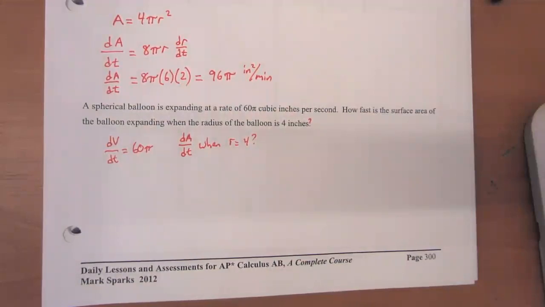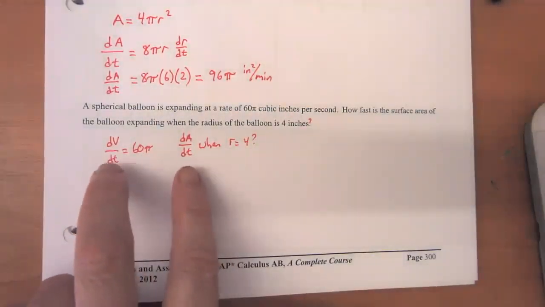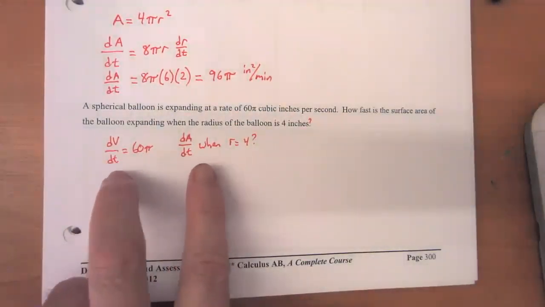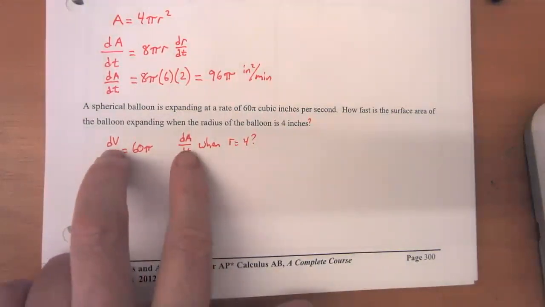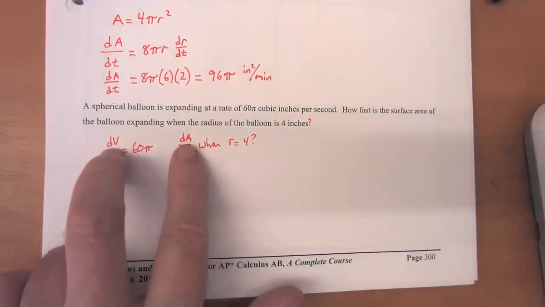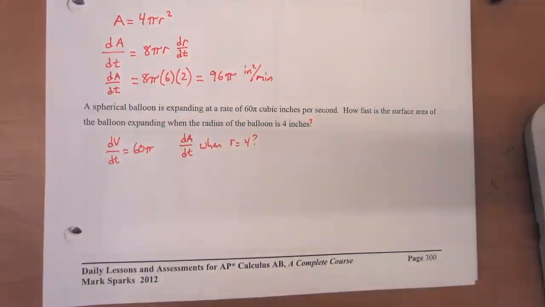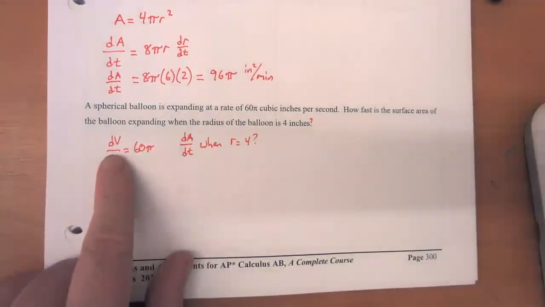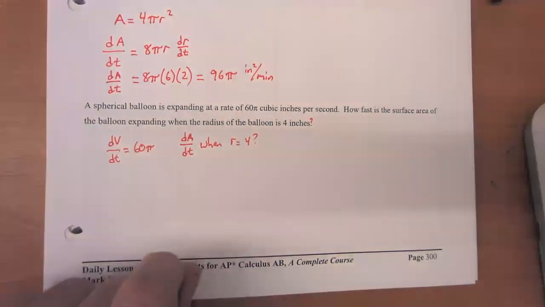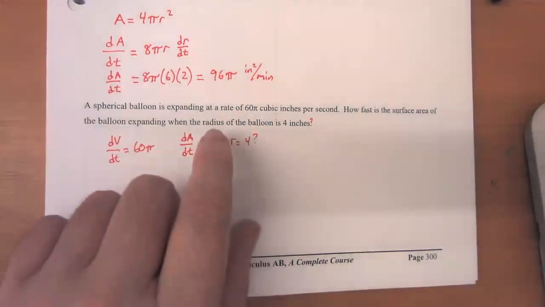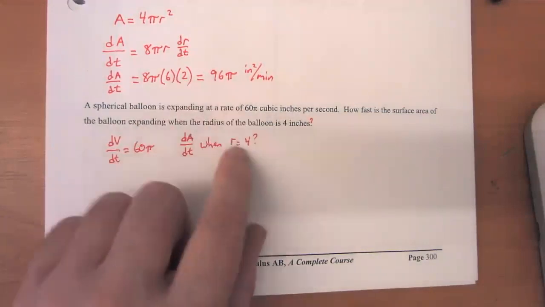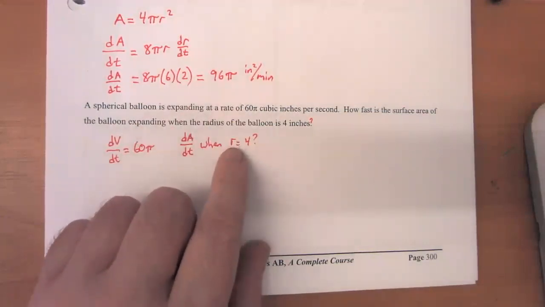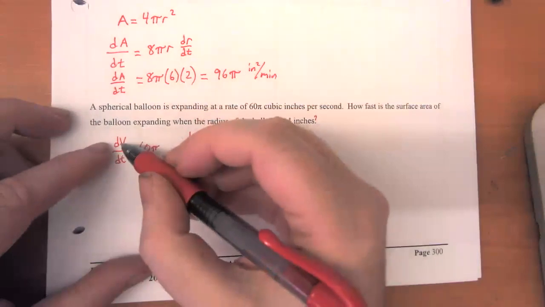All right, and the thing about the question that might throw you at the beginning is we don't necessarily know a relationship between the volume and the surface area of a sphere. But that's not a big deal, because remember, there are 3 things that are changing. It's not just the volume and the surface area of the sphere that's changing as it's being filled. It's also the radius. And so we've got relations.